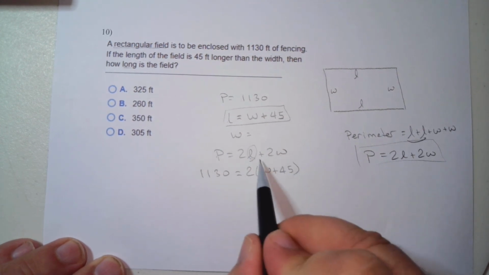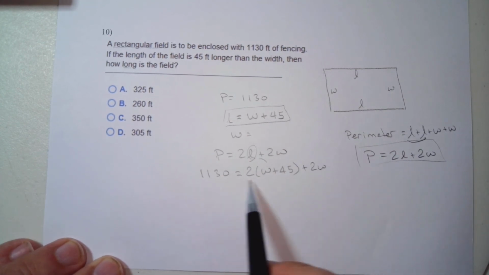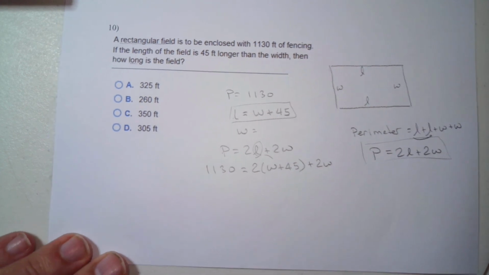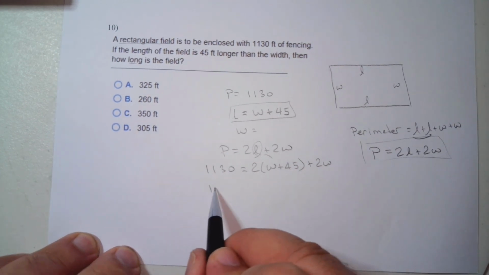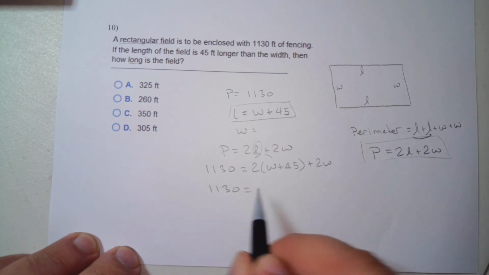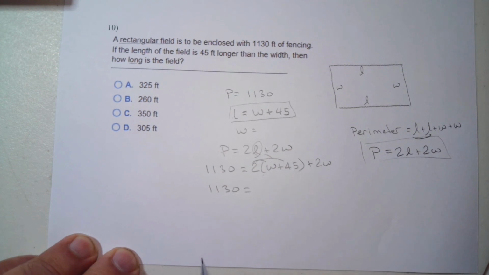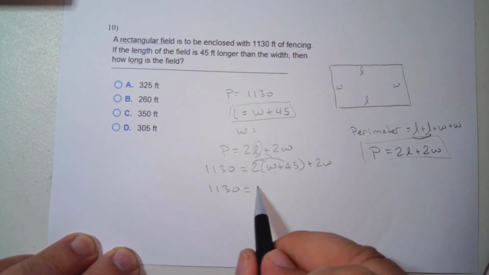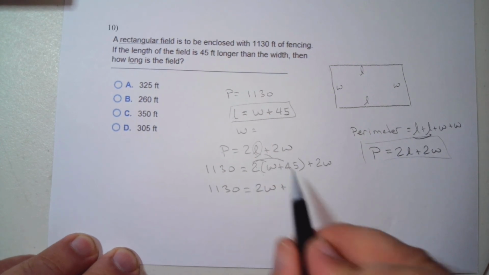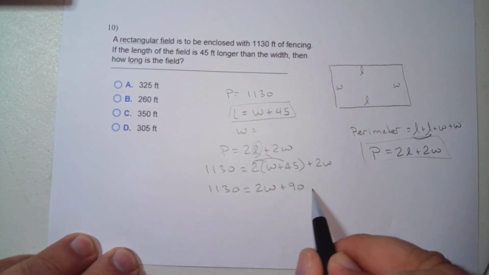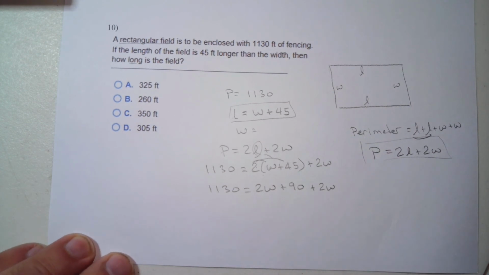That's what L equals. Because notice we only have one letter now. Now we can solve it. Now we have the parentheses, so we have to distribute to get rid of the parentheses. So 2 times W is 2W. 2 times 45 is 90 plus 2W.